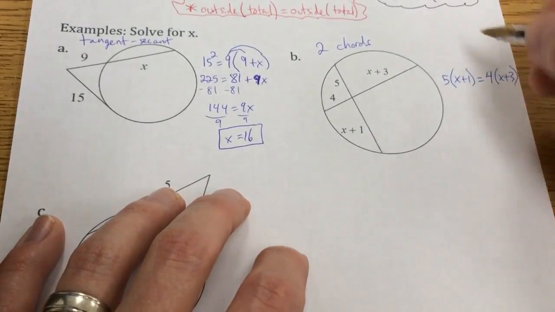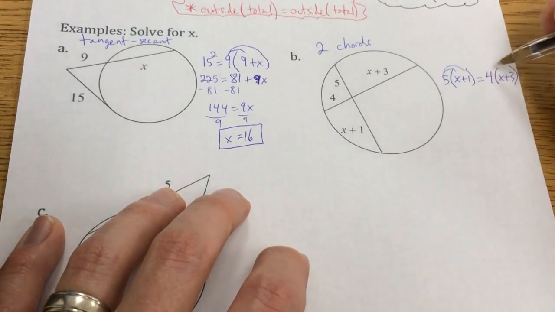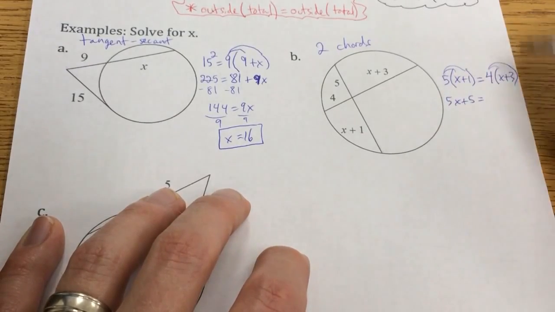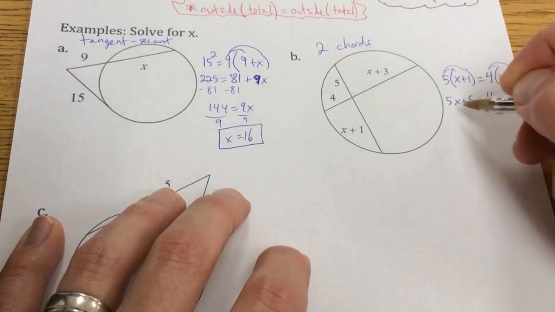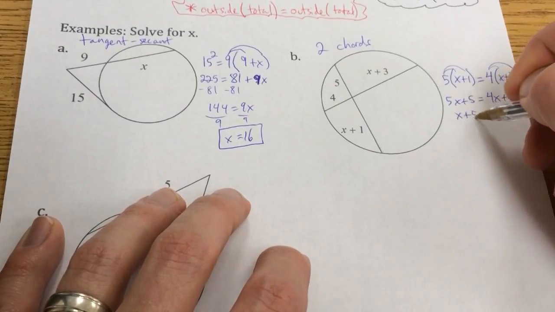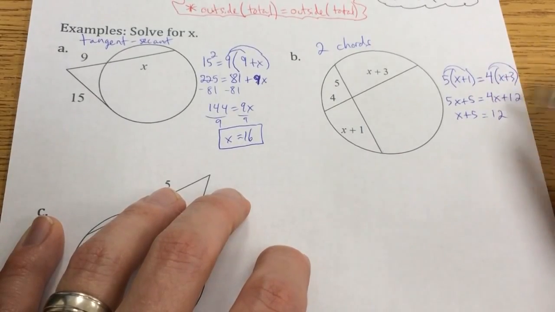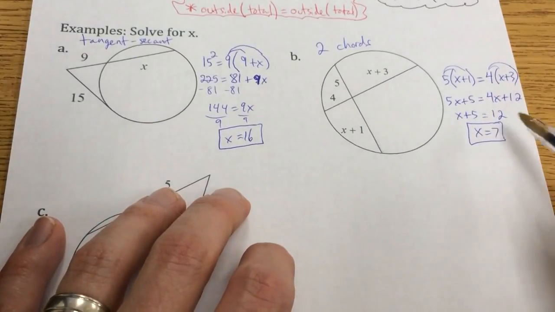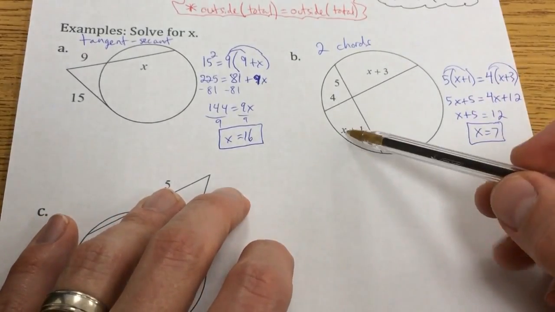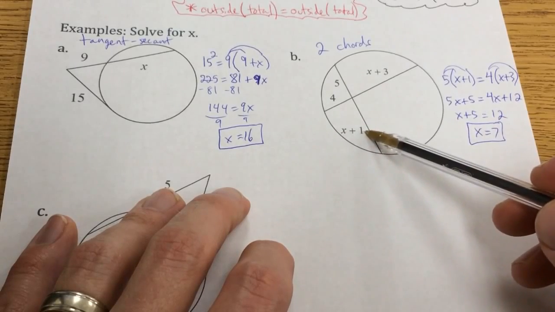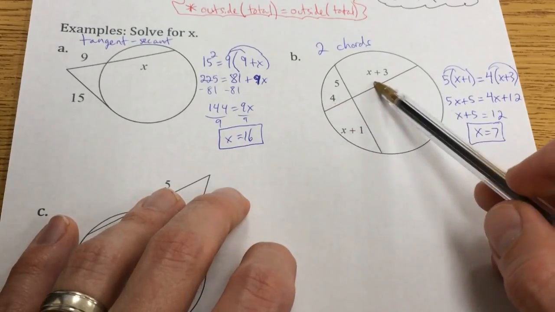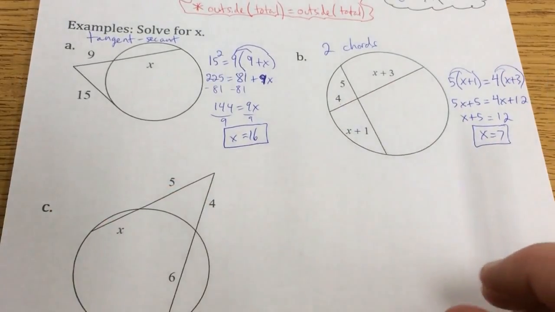And then just solve for x. Now I got to distribute twice here, 5 times that and then also the 4. So 5x plus 5 equals 4x plus 12. Subtract that 4x over, so I just have x plus 5 equals 12. Subtract that 5 over, so I have x equals 7. Easy schmeezy, all right? And again, if I would plug that back in here, I've got 5 times 8, which would be 40, is equal to 4 times 10, which is also 40. They're equal to each other.